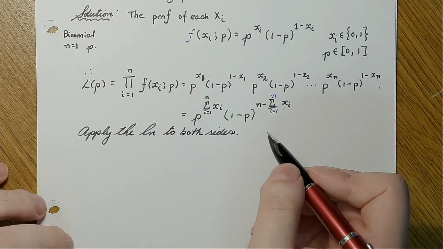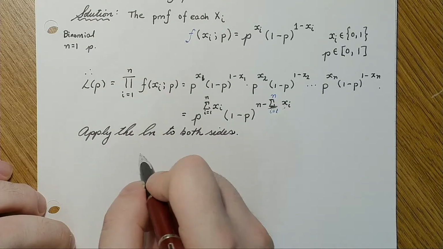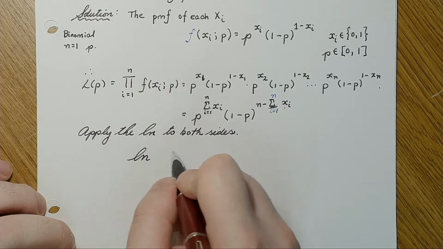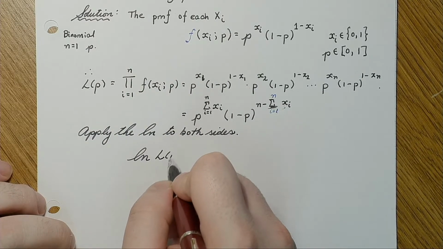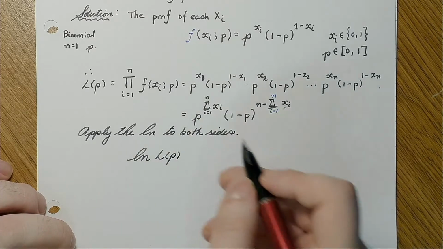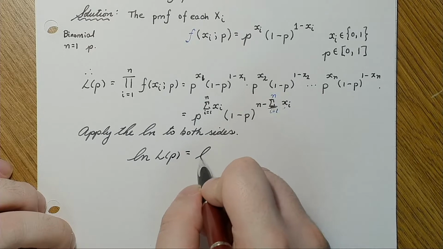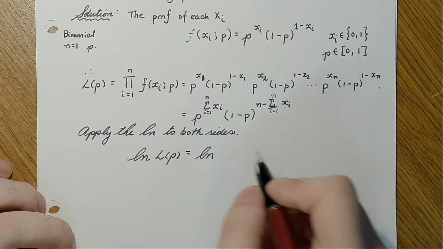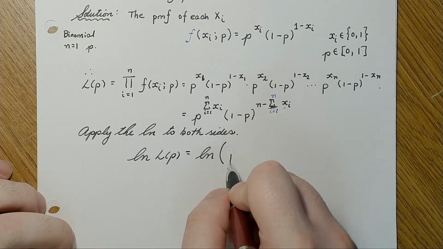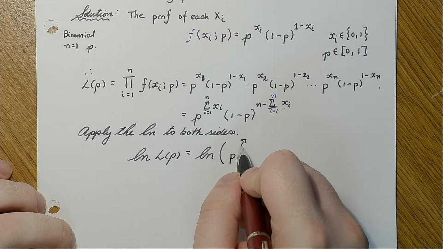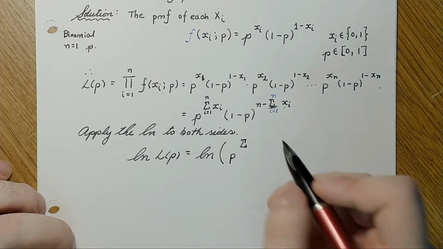So I'll have ln of L(p), which means that I'll have ln of all this stuff up here. So I have ln of P, and can anyone see now why I did this in the first place?